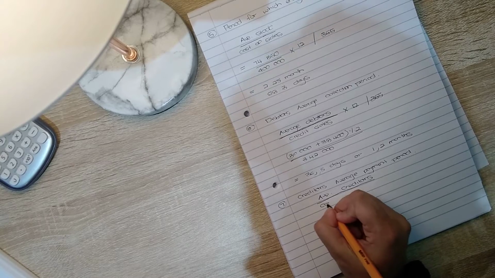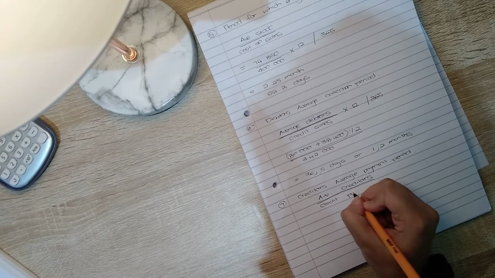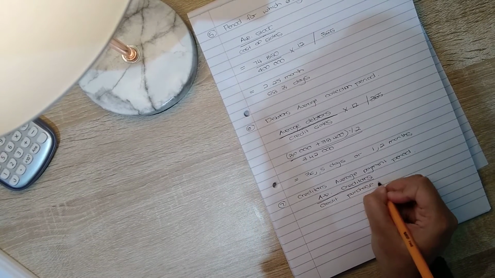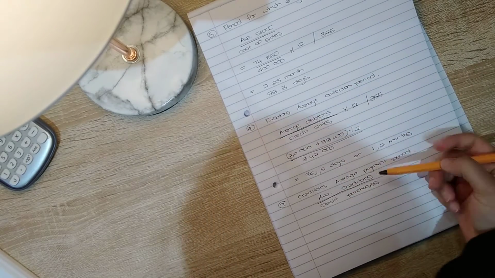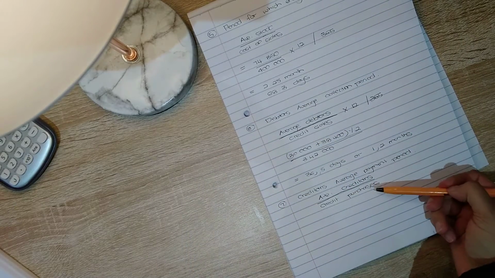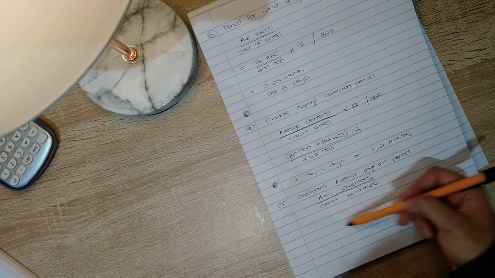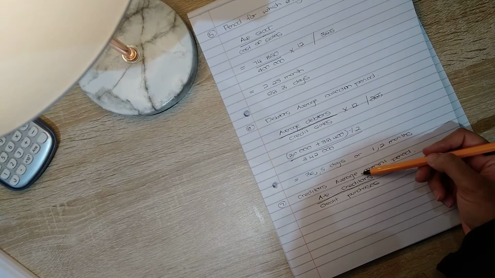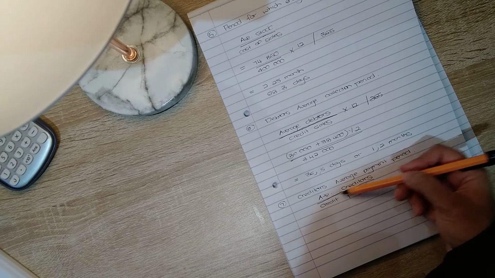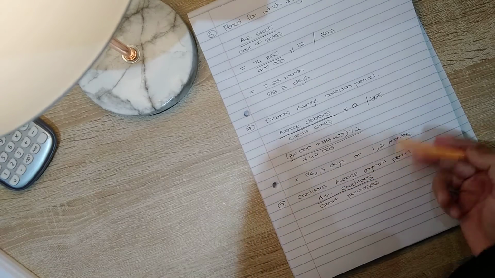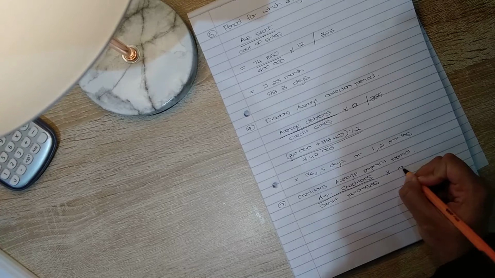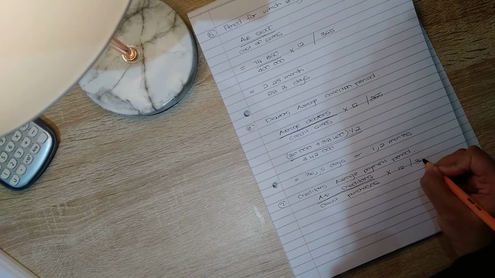our credit purchases. Now we're not dealing with sales, we're not dealing with credit sales, we're dealing with credit purchases, because obviously if someone is our creditor, that means that we bought from them on credit. So we don't want to look at cash sales. Cash sales has nothing to do with our creditors. We only want the credit purchases. And then again, you can either multiply it by 12 or by 365.